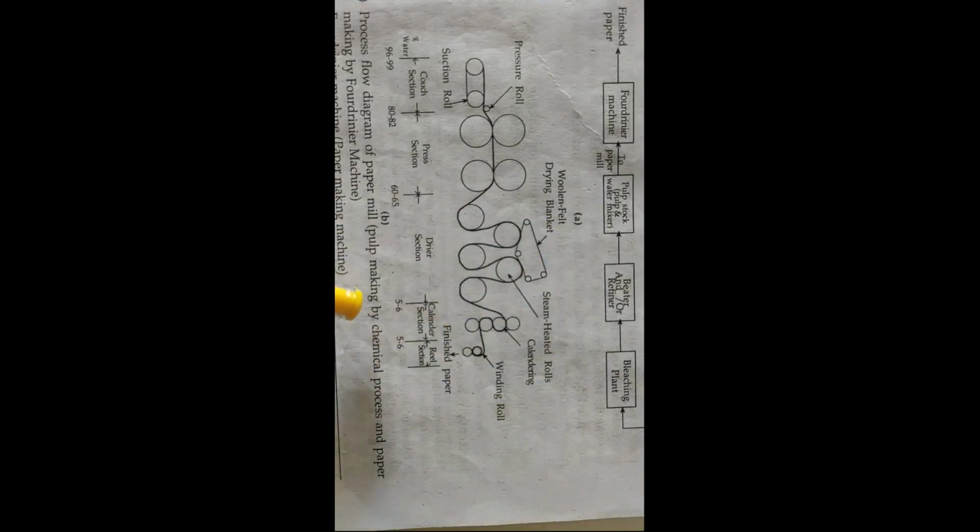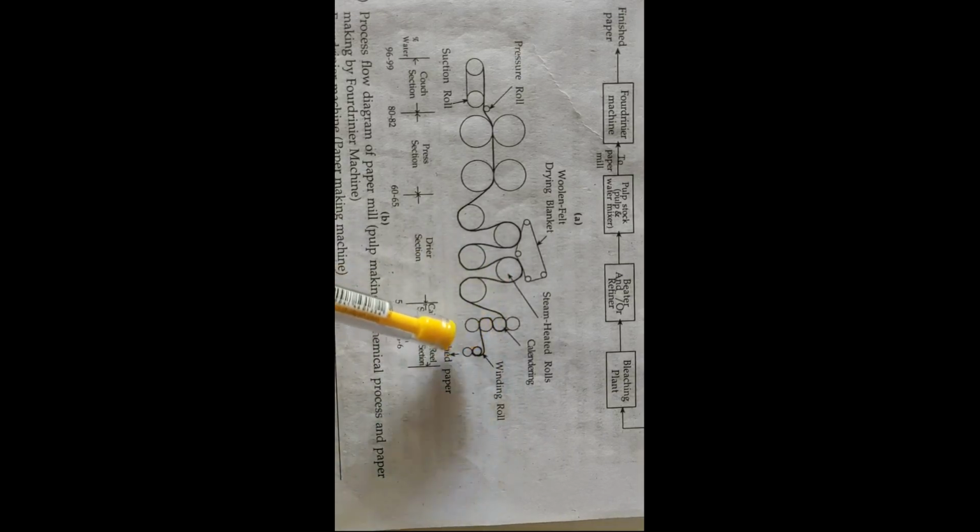Okay, so then next part is the calendar section. So in the calendar section, the paper is made smooth by a number of series of smoothers having rotating steel rolls.